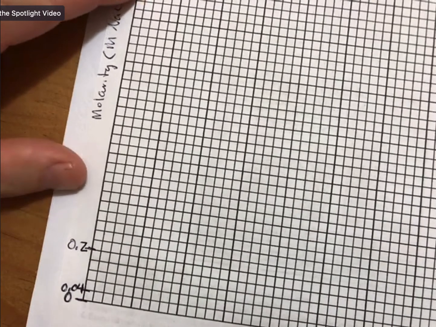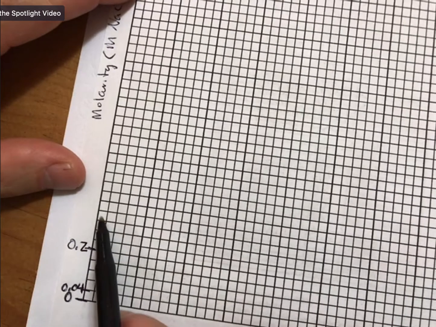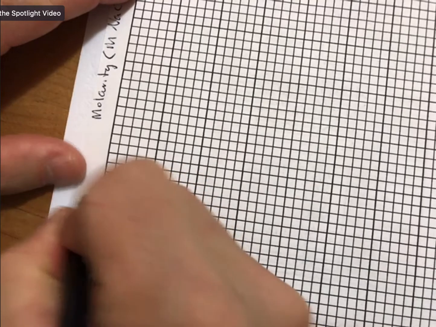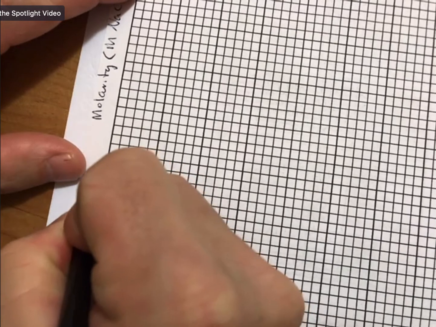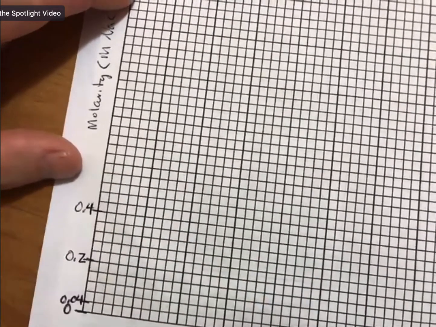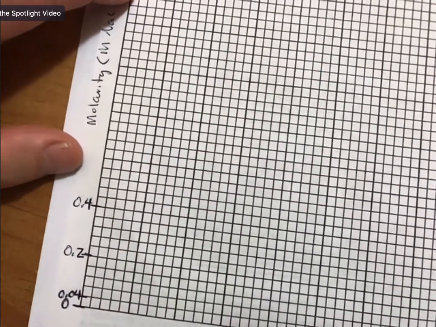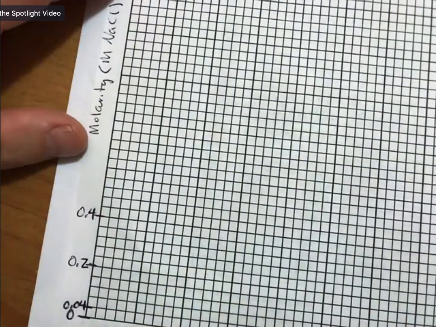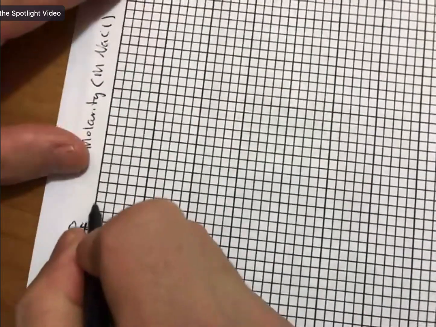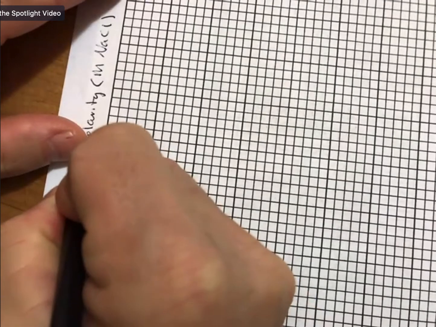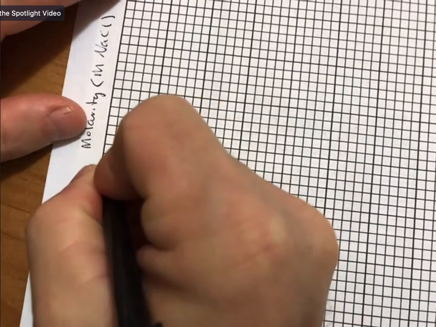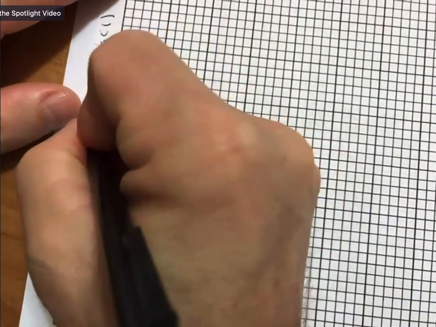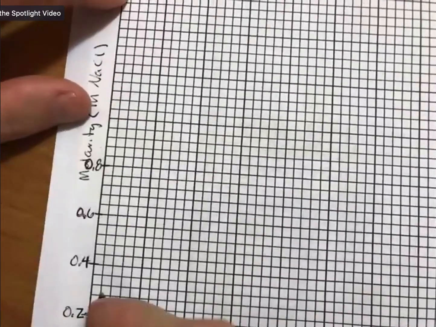And what I'm going to do from now on is count every 5 squares and call that 0.4. Any questions about how to label this axis? Because I'm going to take the next minute or so and just go all the way up to the top. And I just sort of wrote over my units there, but that'll be all right.